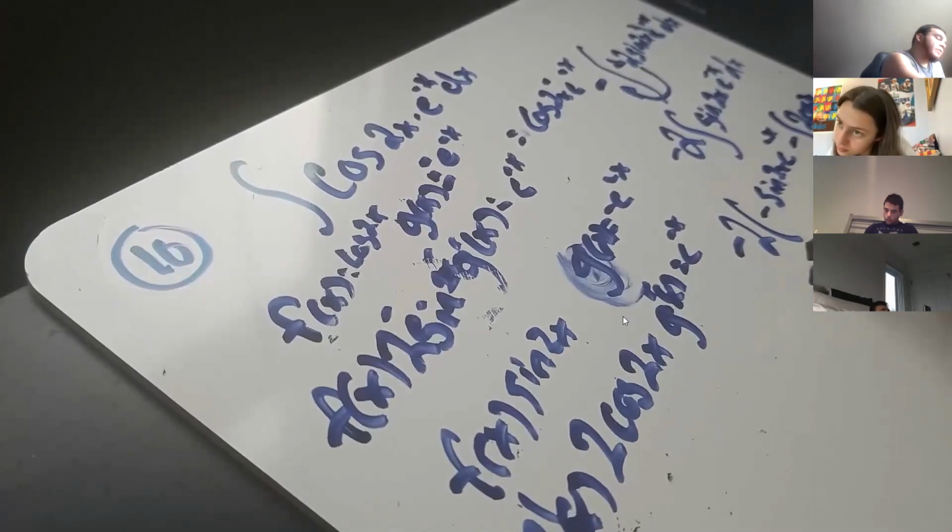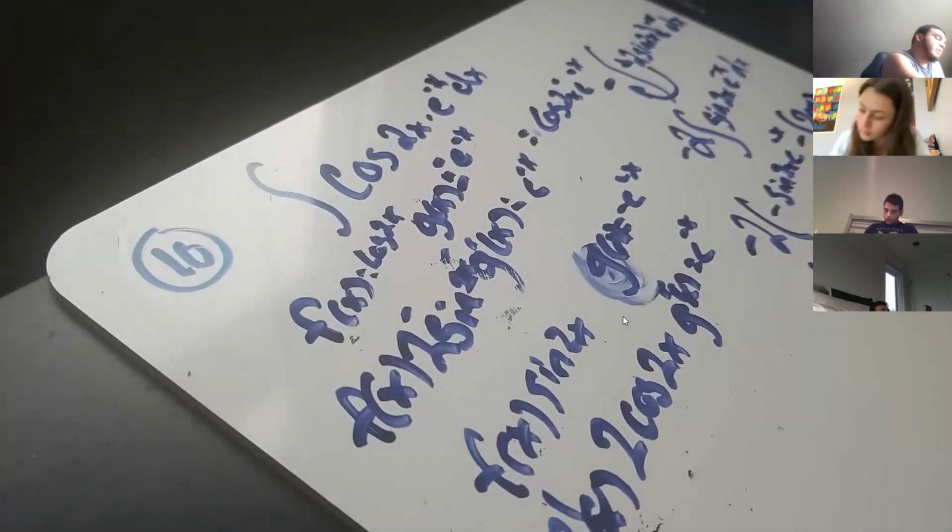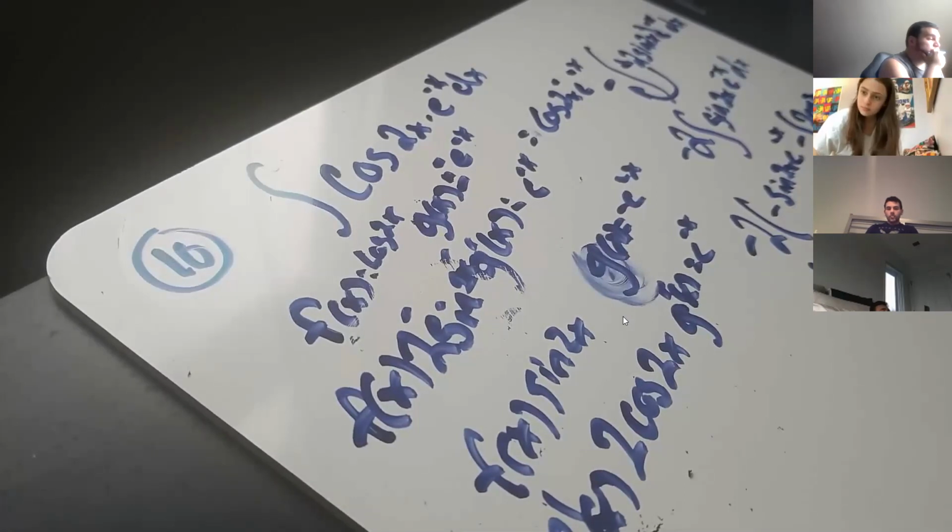This plus 2 sine 2x. Now we got back to here, which is the same thing as we started with, if I factor out the 2. So that's why I'm a little concerned. Let me check what they say.